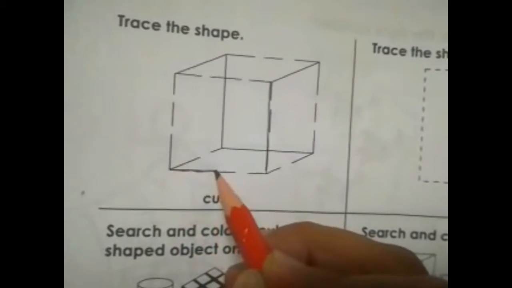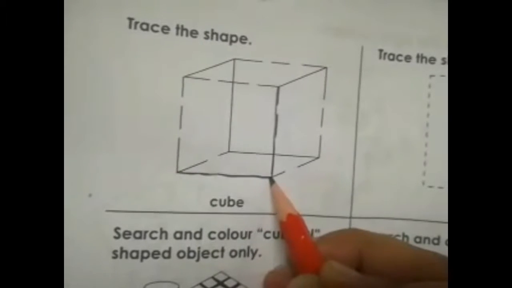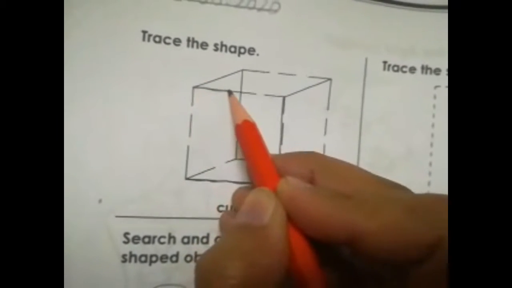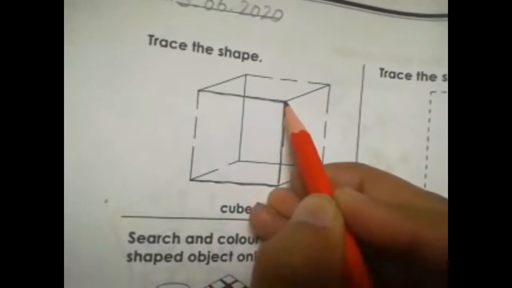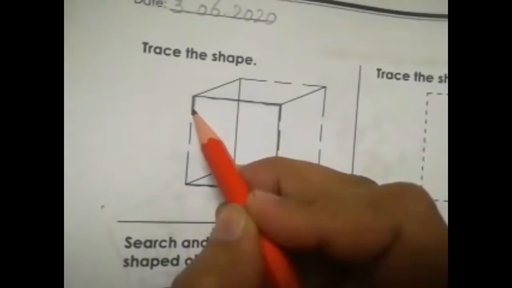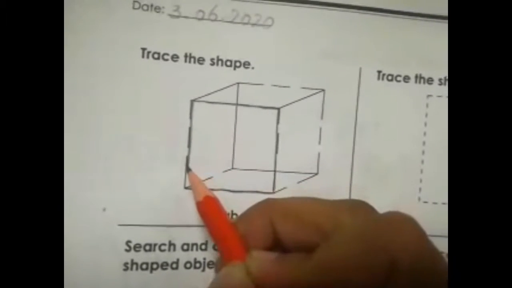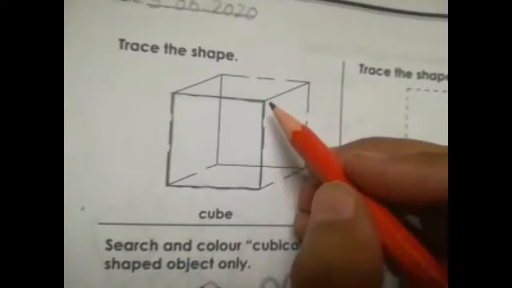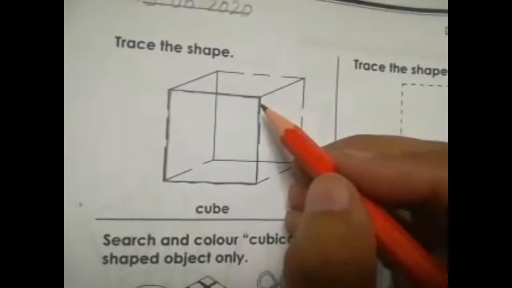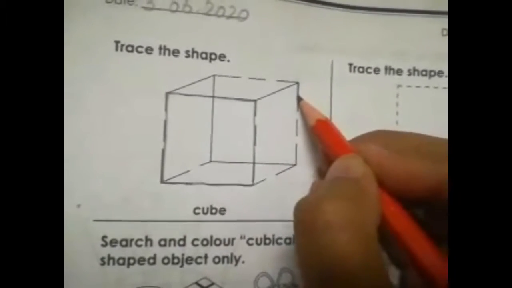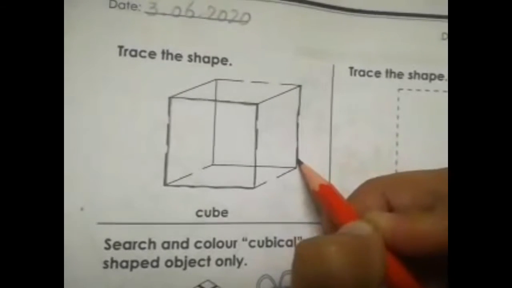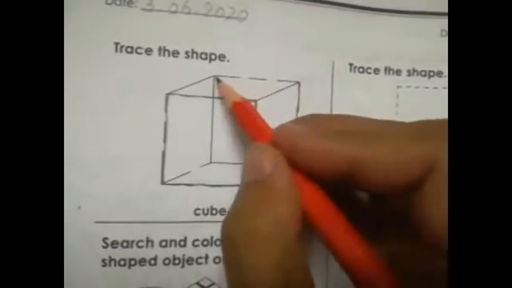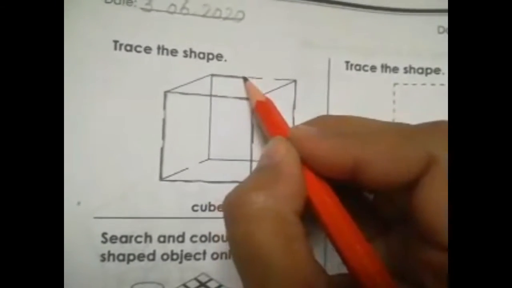then join this with another line. All lines will be equal. In a cuboid shape, two lines are longer and two are shorter, and in a cube shape, all lines will be equal. Yes, what is this? Square. What is this? Cube. Yes, repeat it. Cube.